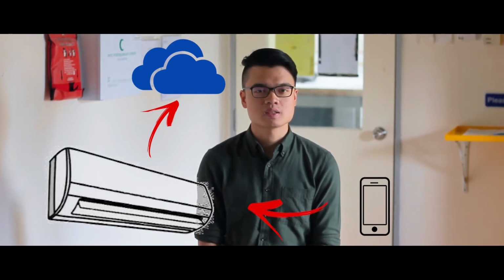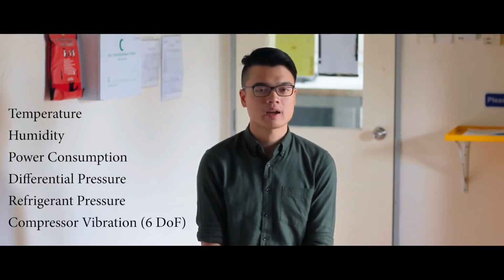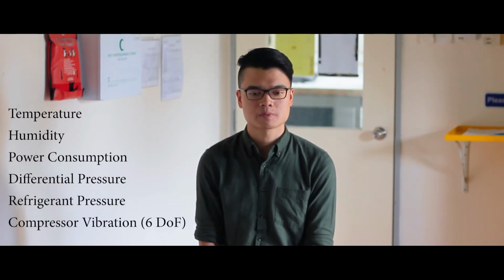For data analysis, we have a total of 11 sensor data that we collect and upload to be stored on our cloud platform. These 11 sensor data include temperature, humidity, power consumption, differential pressure between the internal components of the aircon and the external environment, as well as the refrigerant pressure, and as well as 6 degrees of motion of the compressor to detect any abnormal vibrations.